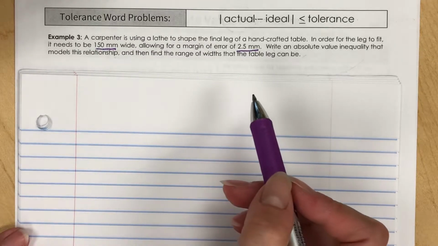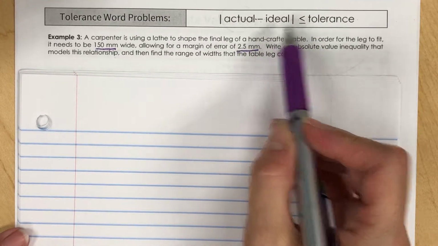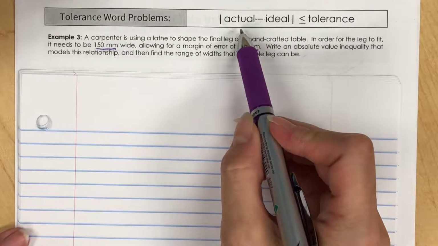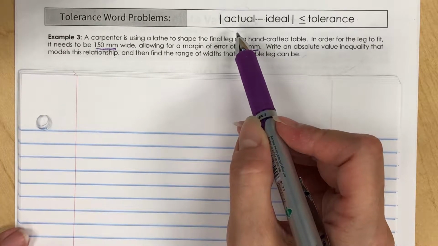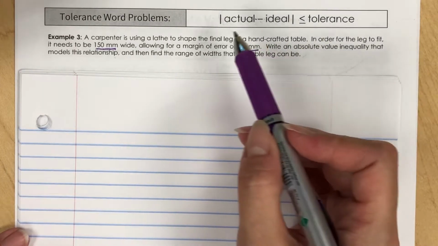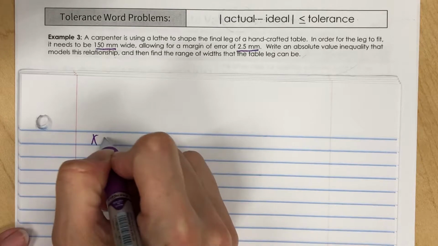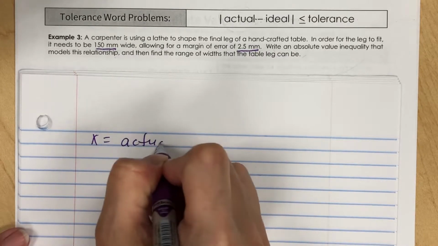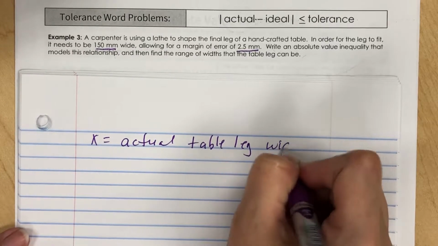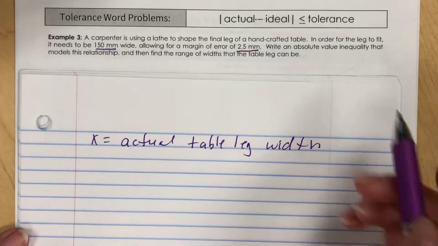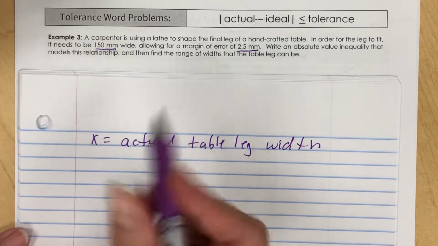Okay? So in our formula, we've got actual, ideal, and tolerance. Actual is what the table leg actually comes out to be when you make it by hand. It could be anything. It might come out to be 170 millimeters wide. So we're going to let X equal the actual table leg width. The ideal is what we need it to be. We want it to be 150 millimeters, so that's ideal.